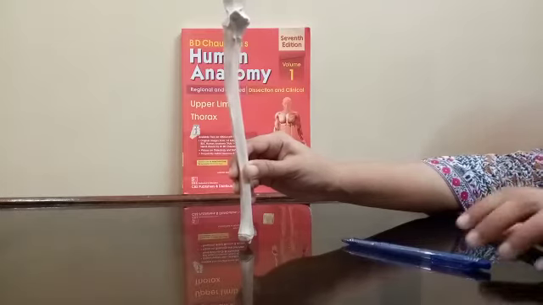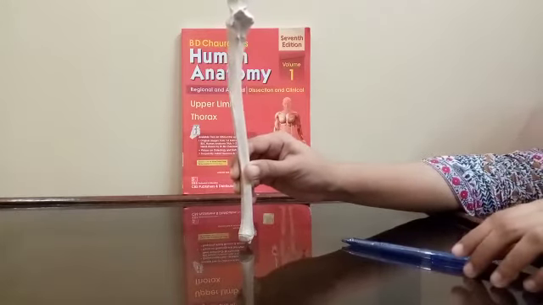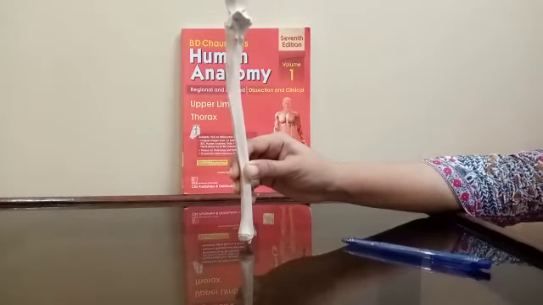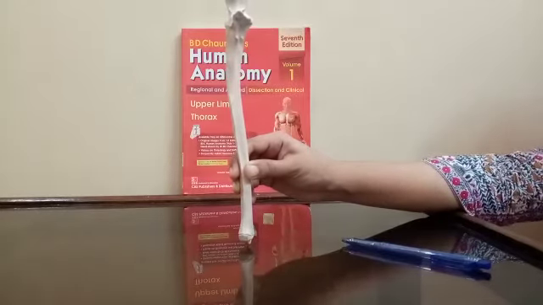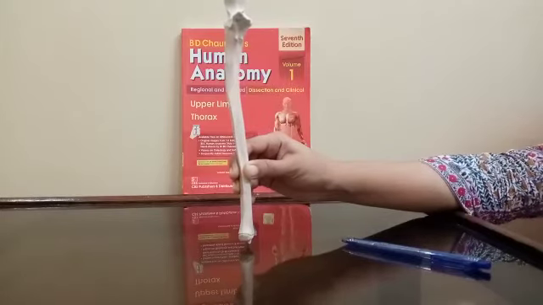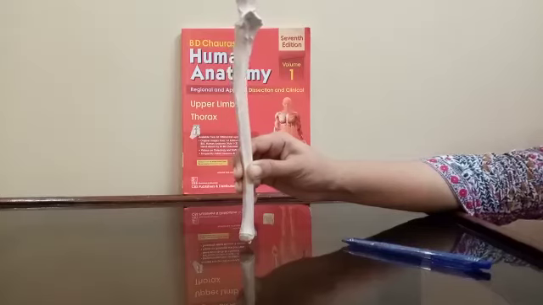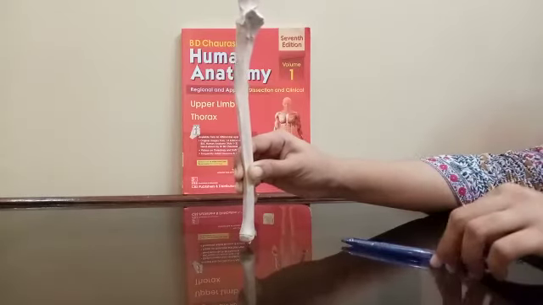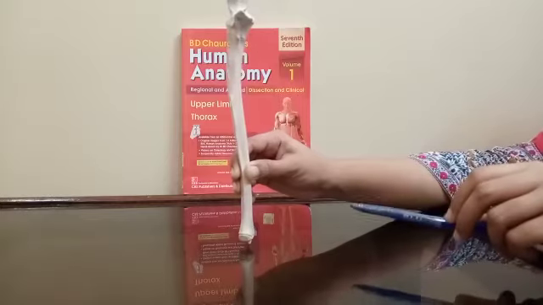We are going to learn the osteology of ulna today. So ulna is the bone of the forearm. It is the medial bone of the forearm and it is homologous to the fibula of the lower limb. The ulna does not participate in the wrist joint formation. Hence, it is similar with that of the fibula, while it provides surface for the attachment of muscles.